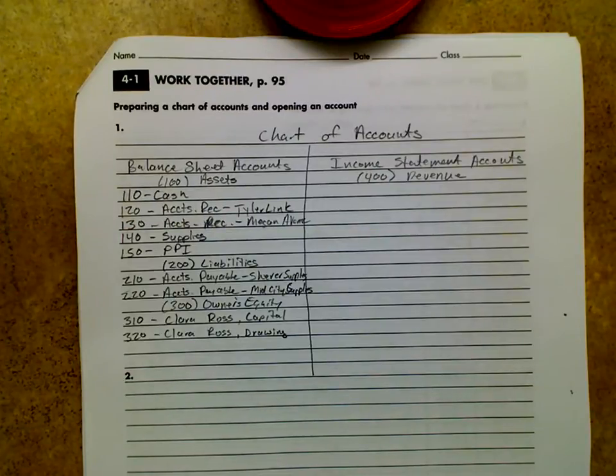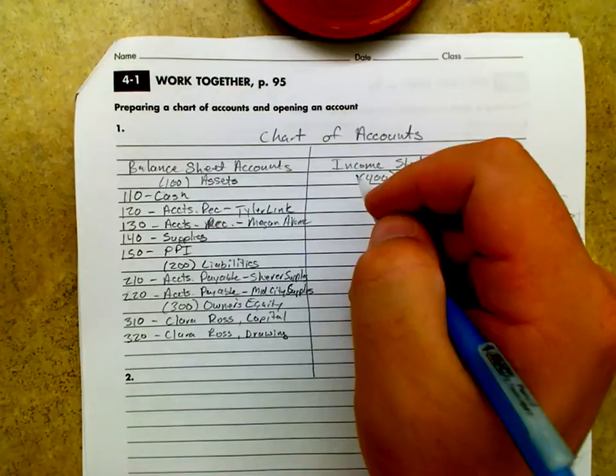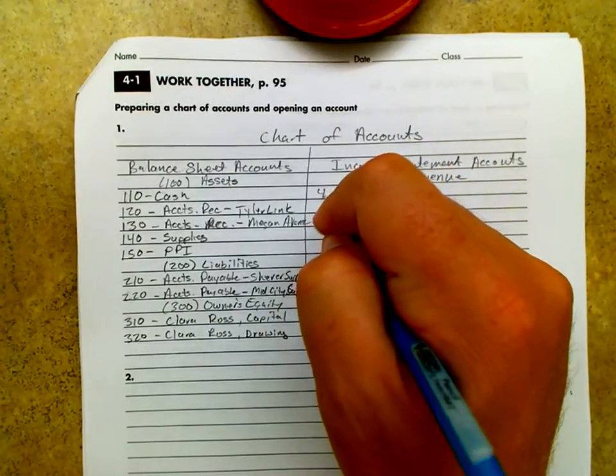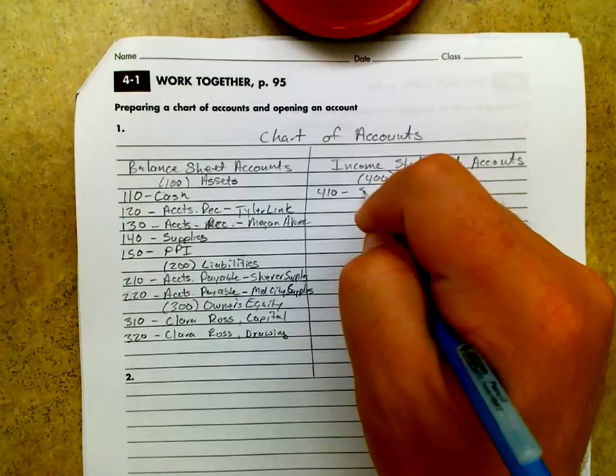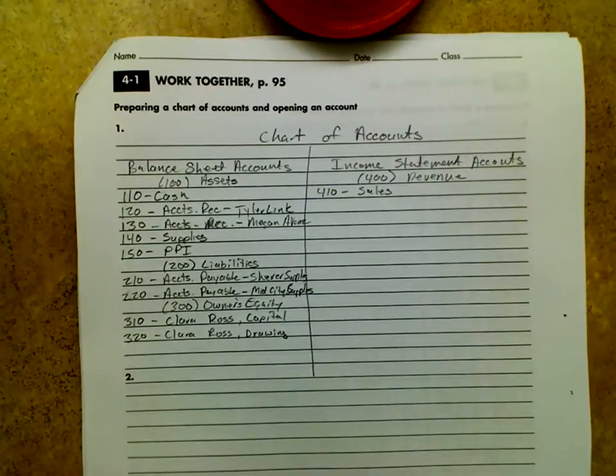So in this case, though, the way I see, we only have one type of account that we're bringing money in with, and that is sales, right? So my sales would be 410. Sales.